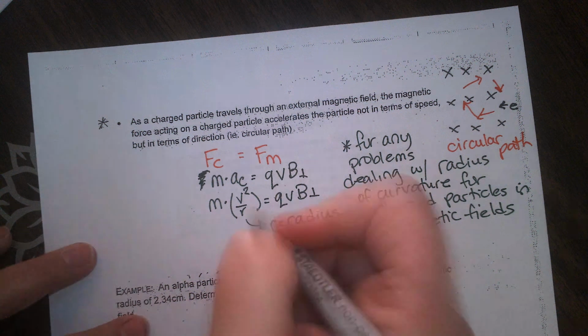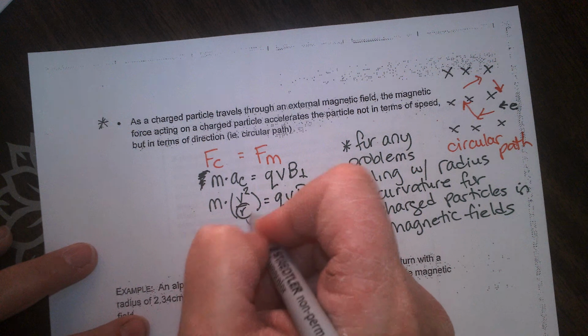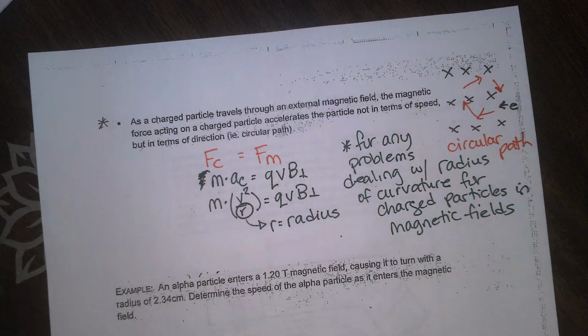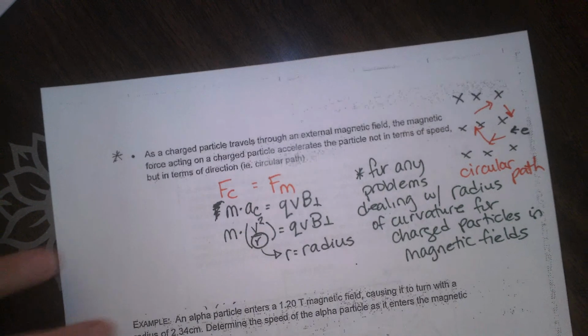If I wanted to look at R as my responding variable, it would end up being isolated like this.